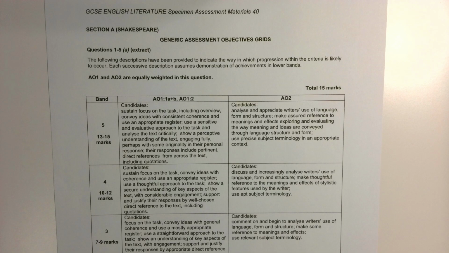This video is going to be focused entirely on the extract to begin with, and there's going to be another follow-up video after this that focuses on the essay, because there are slightly different approaches required and of course quite different timings as well. Now what we're looking at here is the mark scheme, and we're focusing our attention on the top band because we want to be aiming for grade 7 to 9, we want to be aiming for a high grade in this.